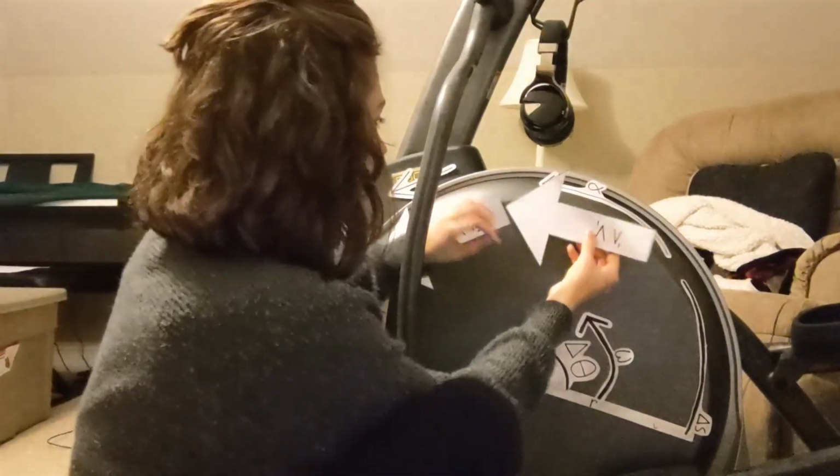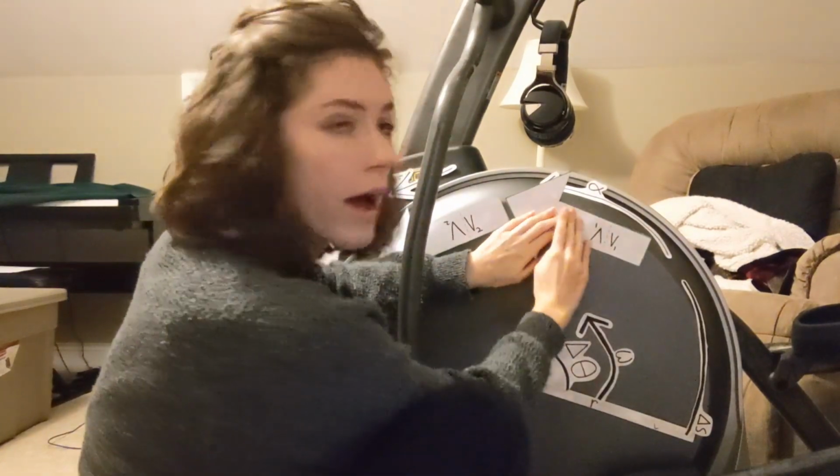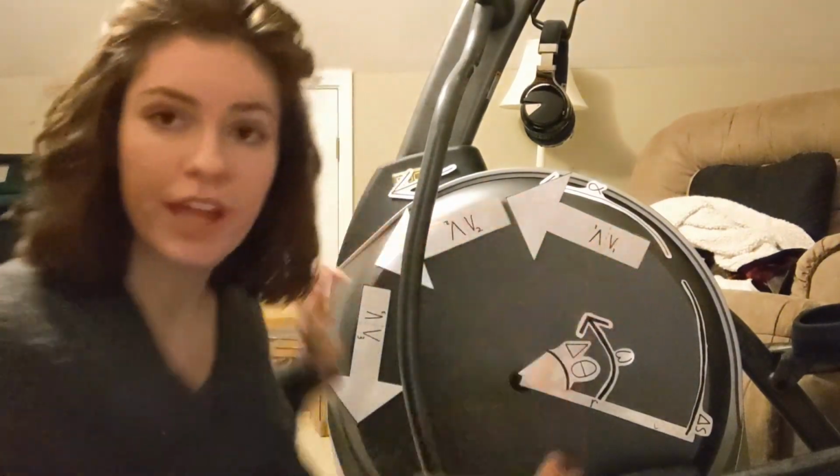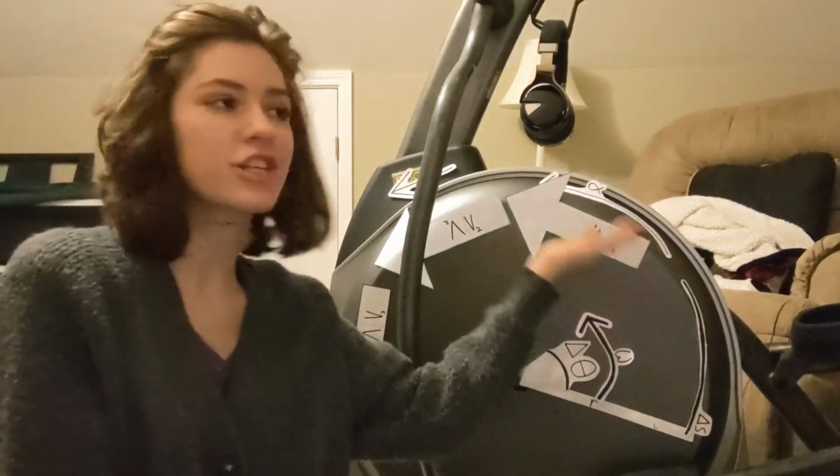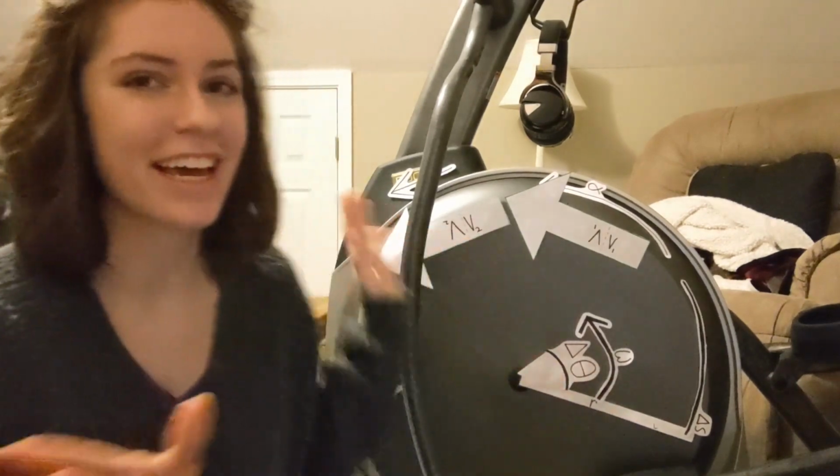Now, you may be asking, Kate, why are there more than one? Well, that is because at every single point around a circle, the velocity is different because it's changing in a different direction, therefore, different velocity, which is, I just think that's really cool. That's why I made more than one arrow.